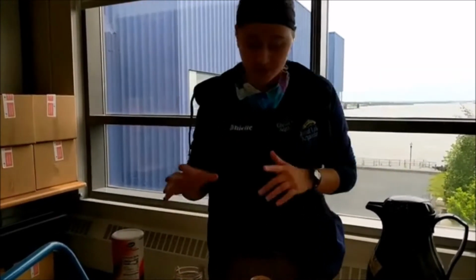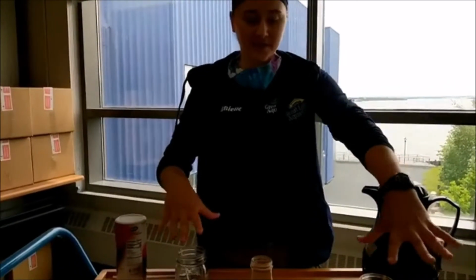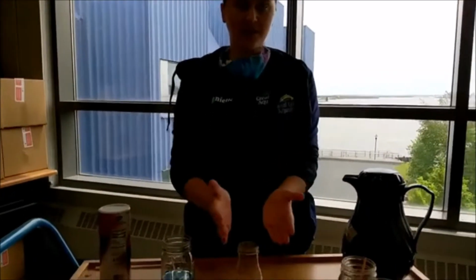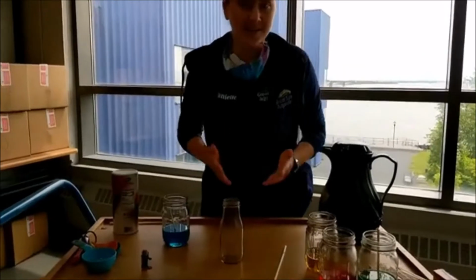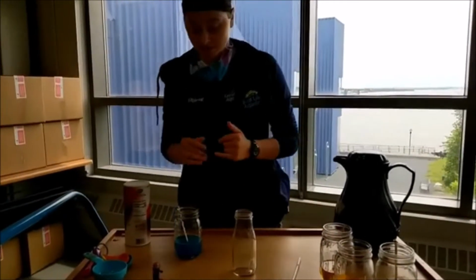So density plays a big part of that in our buoyancy, or how we're able to float and move within the water. So this experiment, what we're going to take is our different dense solutions, and we're going to put them into this one jar and see what happens. Ideally, it's going to make a rainbow of sorts.